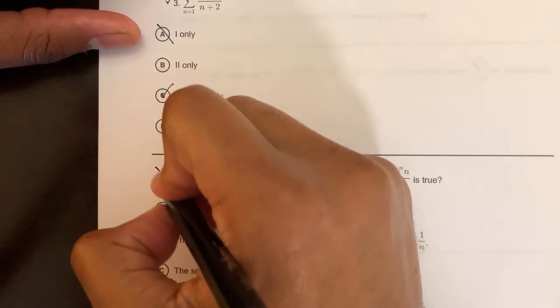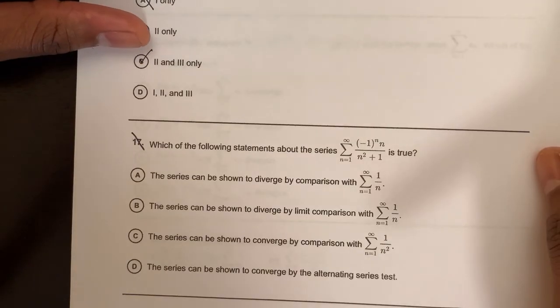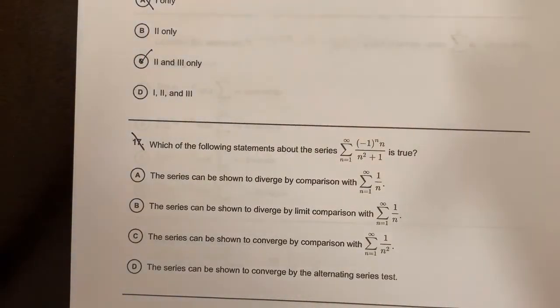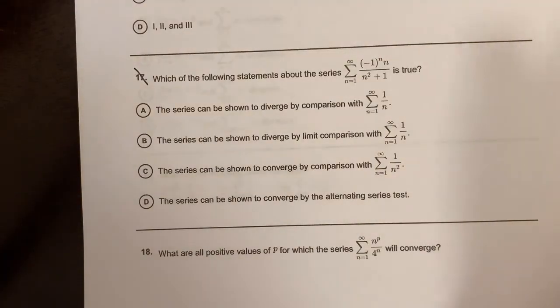Did we do 17? No, that's direct comparison. For what values of p would this converge? I think we can do 18.